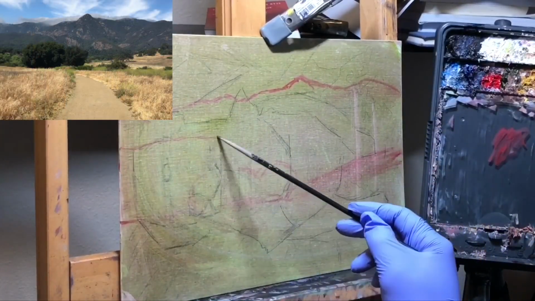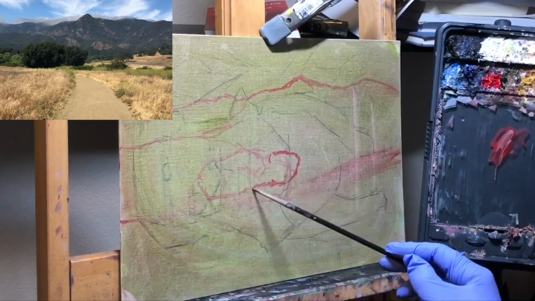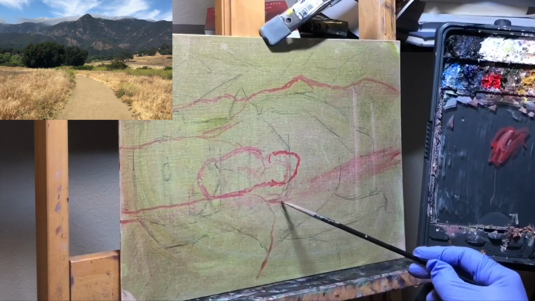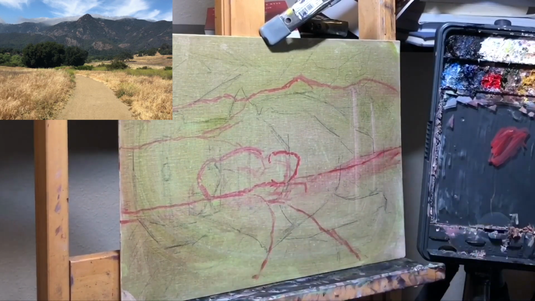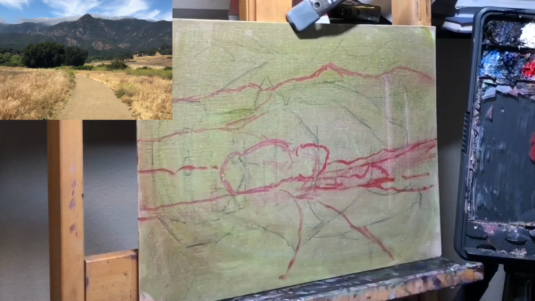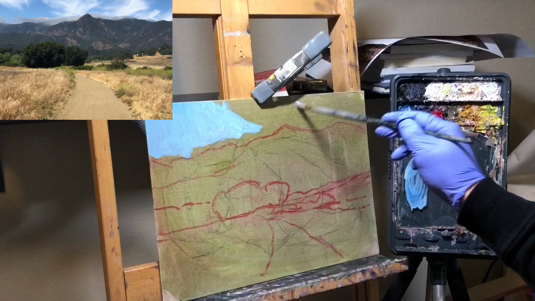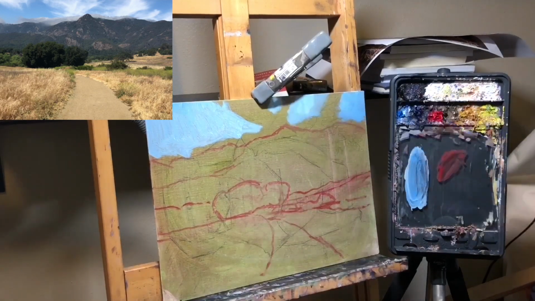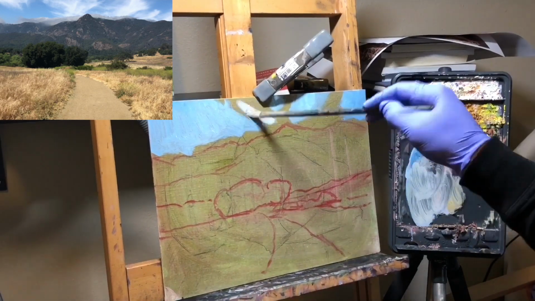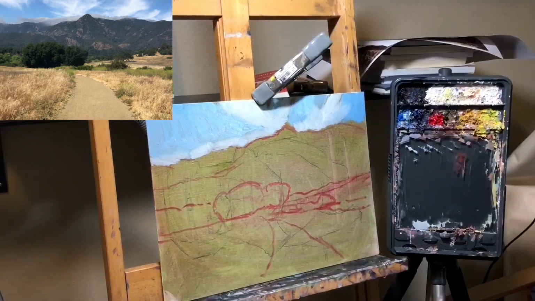All right, so getting the right value starts right from the beginning. You see that I've toned my canvas a neutral color. You can use burnt umber, raw umber, burnt sienna, anything like that. What this does is it starts you in the middle of the value scale. That way, when you first start putting on color, you have a better sense of where your values are. And I'm starting here with the sky, which is going to be your lightest value.